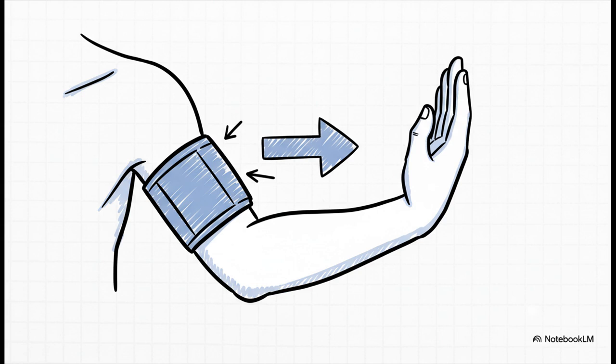Trousseau's sign is one of those classic bedside tests to unmask what we call latent tetany. So what you do is you inflate a blood pressure cuff on the arm above their systolic pressure, and you leave it for about 3 minutes. The ischemia this causes makes the nerves more irritable. In someone with low calcium, this will trigger a really characteristic carpal spasm, flexion at the wrist and in the knuckles.